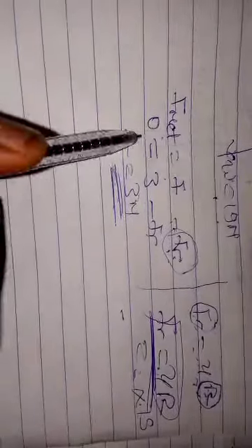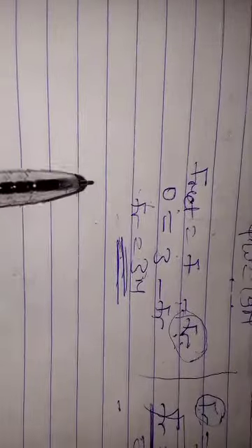So you just go by the normal method. Net force is equals to what? F minus frictional force. Net force is 0. Your force is 3, then minus frictional force. Frictional force is 3 Newton. Let's move on now.